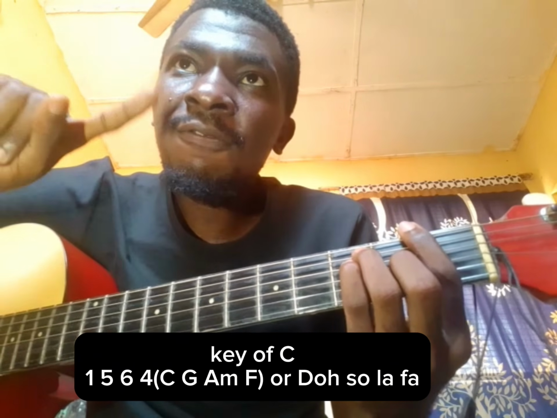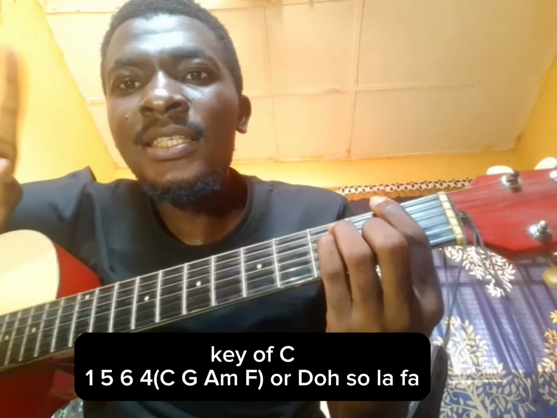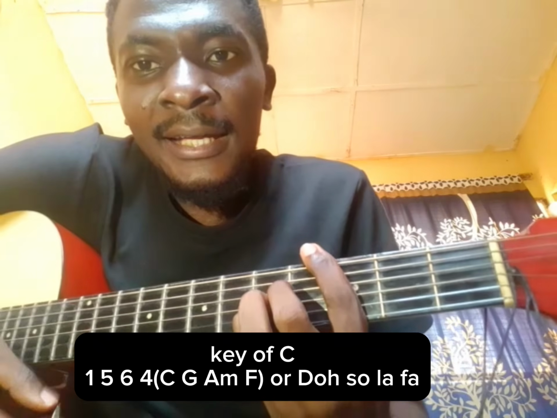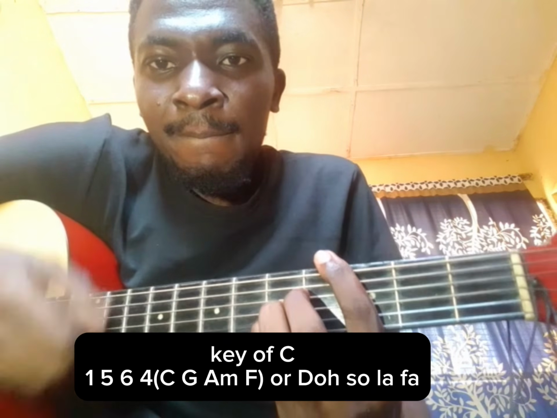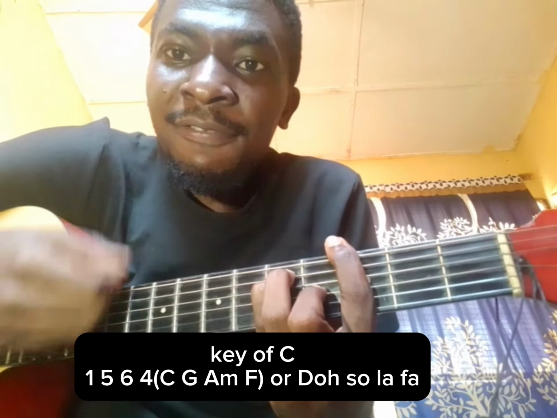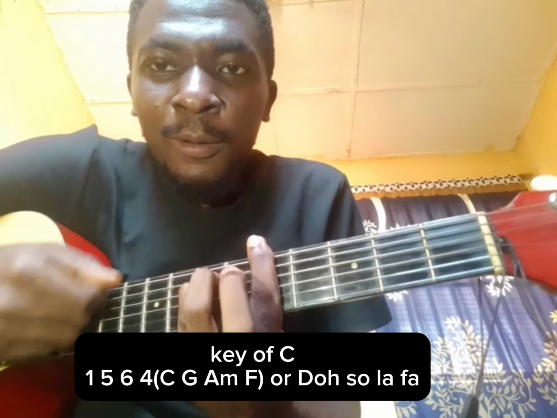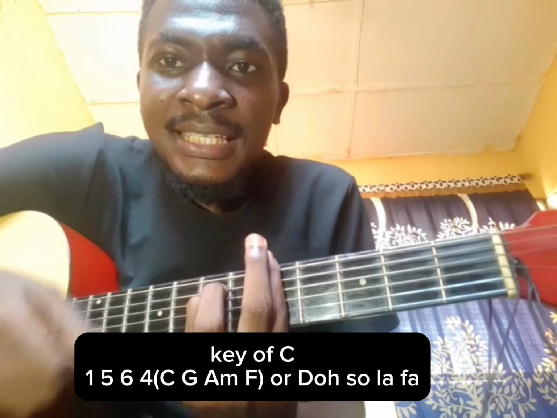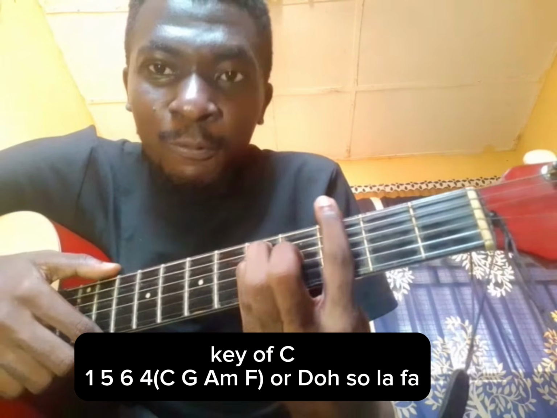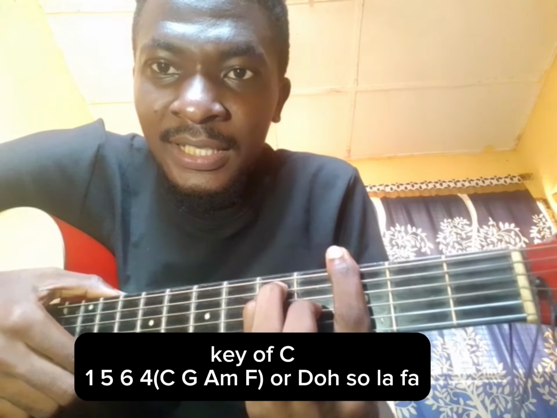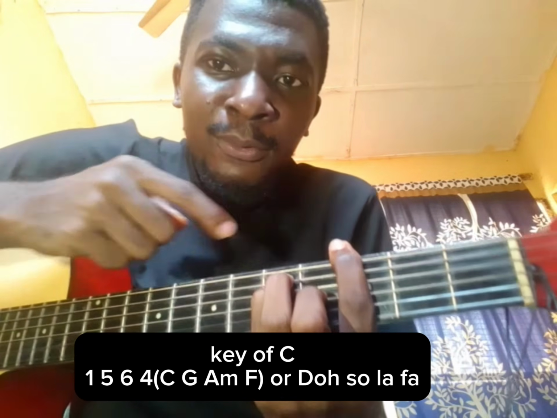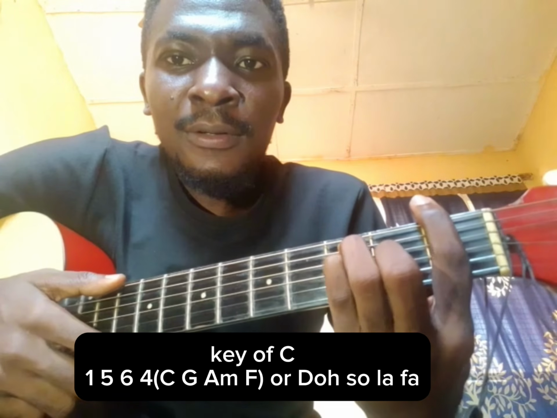4, 1, 5, 6, 4. What do I do? This will be 1. Above it will be the 5. Move forward 2 frets up. This will be the 6. Then from the 5th, move 2 frets backward, it will be the 4th. You see that?